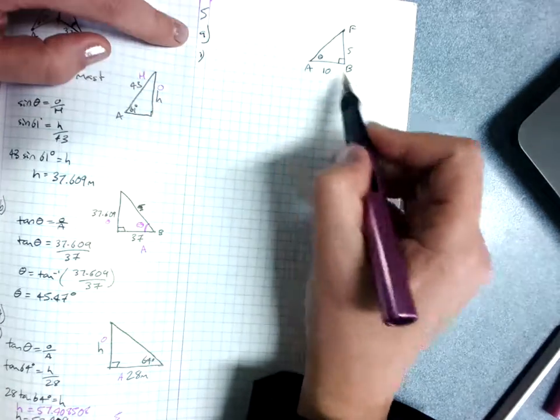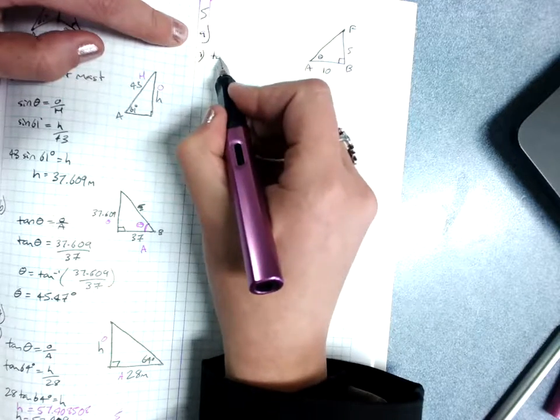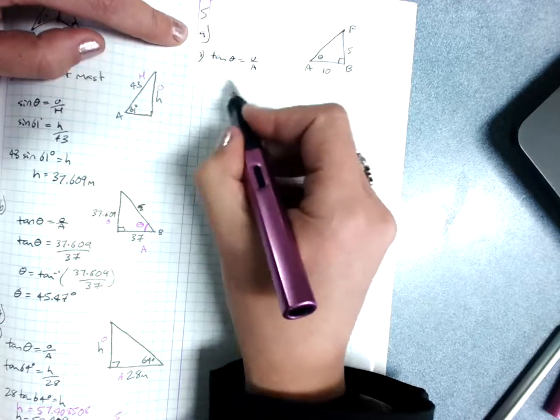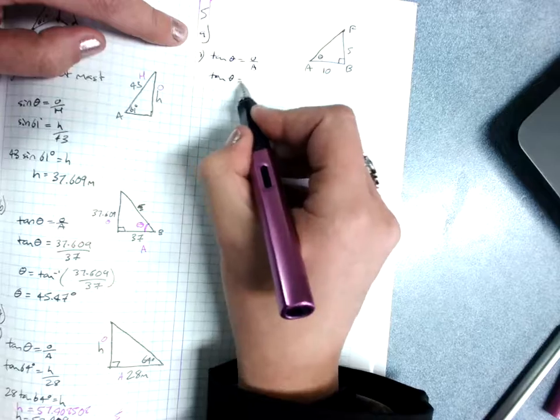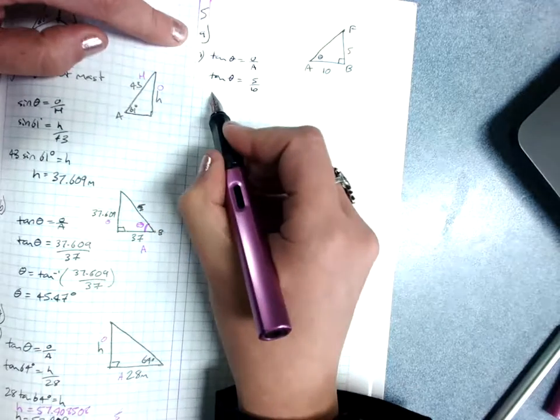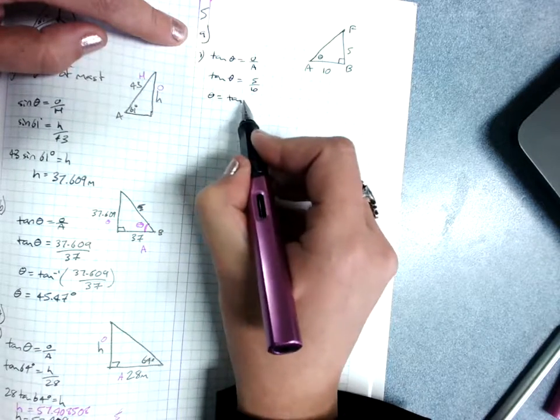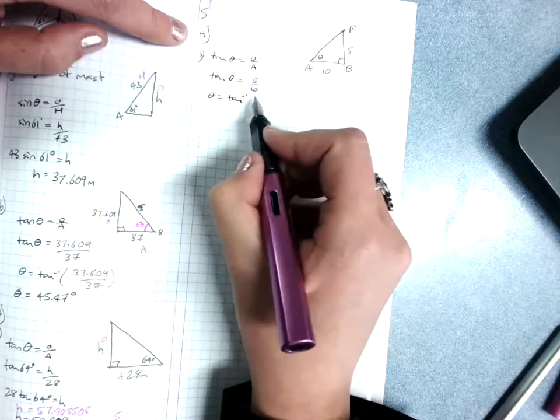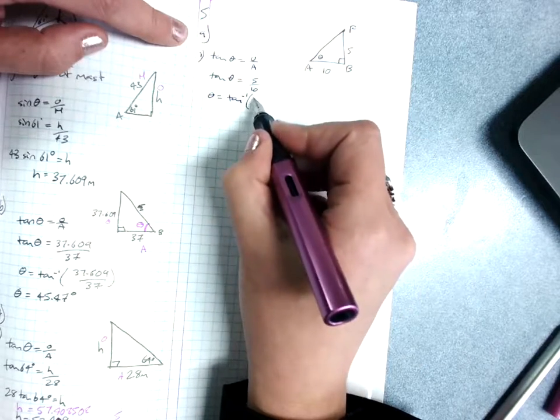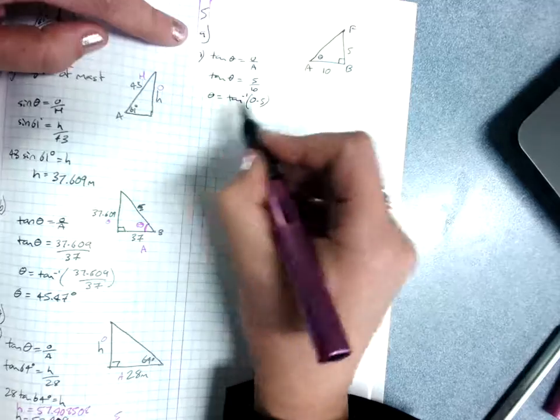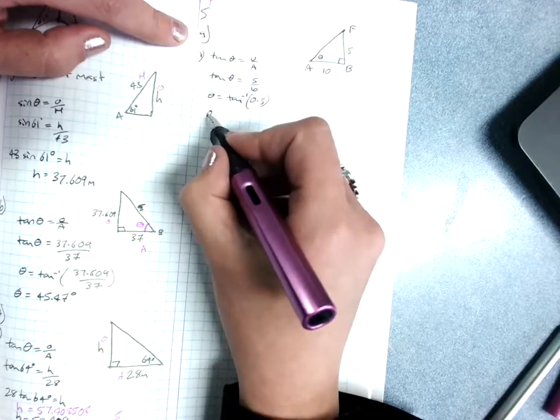Well, we've got opposite and adjacent again, lots of tan. Now, 5 over 10 is a half, so you are quite welcome to write that as a half there or leave it as 5 over 10, whatever works.